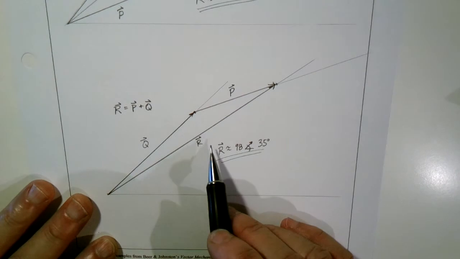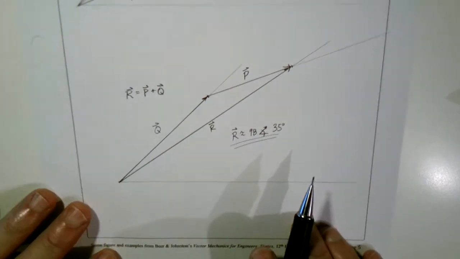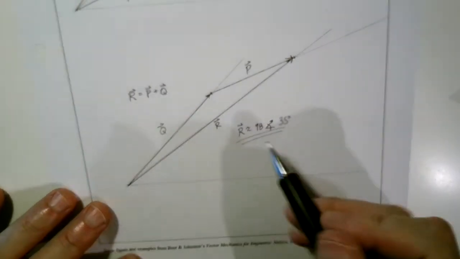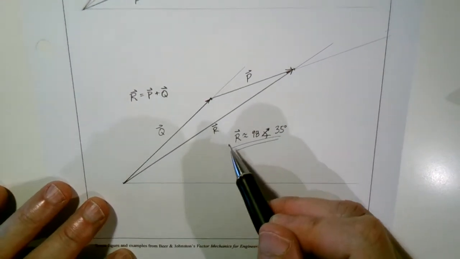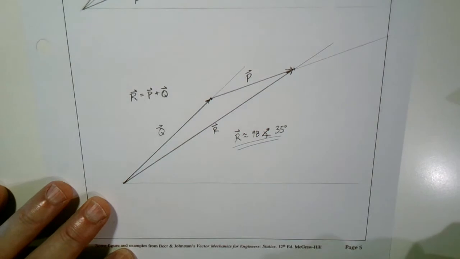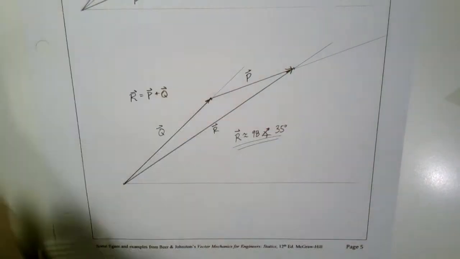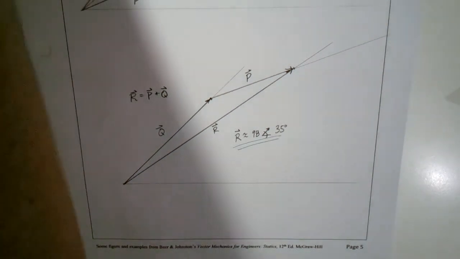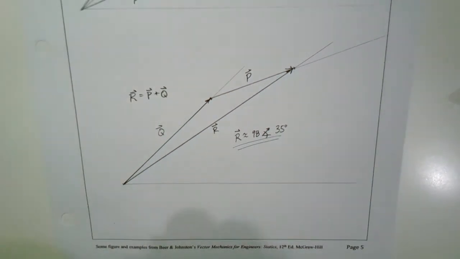I might be able to fit everything onto here. So maybe I will try to squeeze it on here. I don't like doing that. But what I'm going to do is use the law of cosines and sines to solve this. I have this written down somewhere. Sometimes it's easier to just do a little cheating.